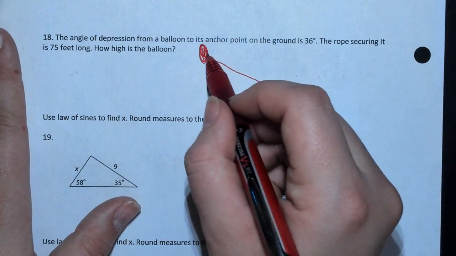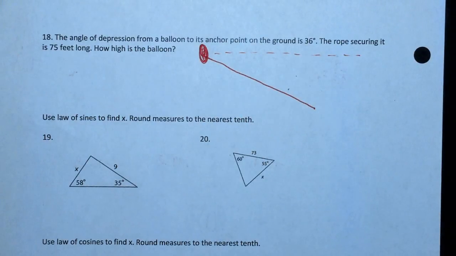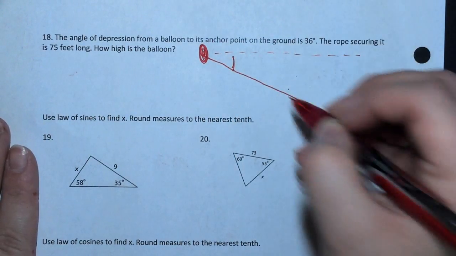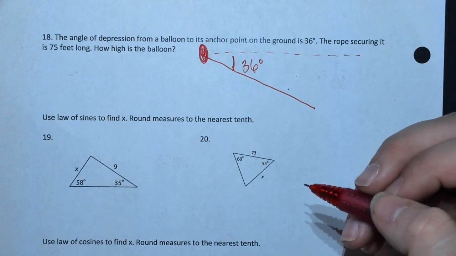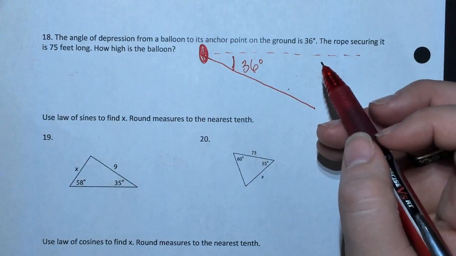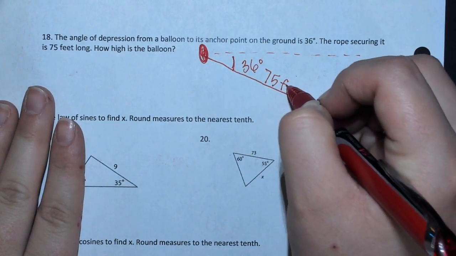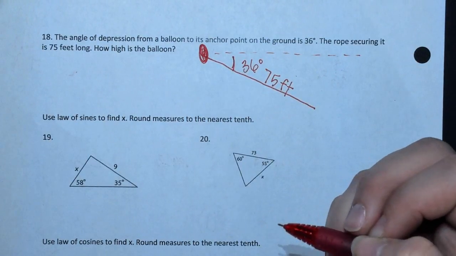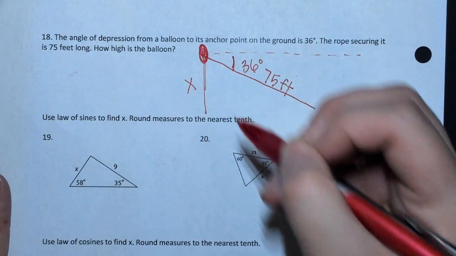Well, remember, if you're just looking straight out, here's your level, right? That's your horizontal level. So the angle of depression is this right here. So this is 36 degrees. The rope securing it is 75 feet long. So this is 75. But we want to know how high in the air is the balloon. So I'm going to drop this right here, and this is what I'm finding.